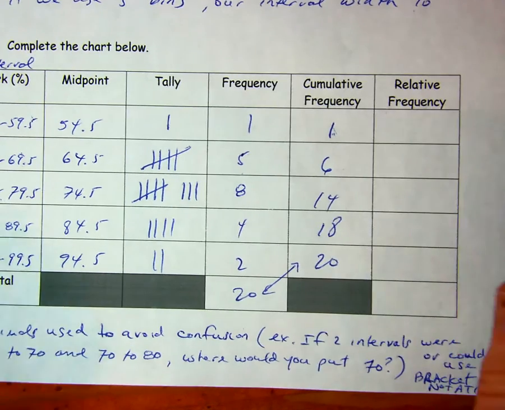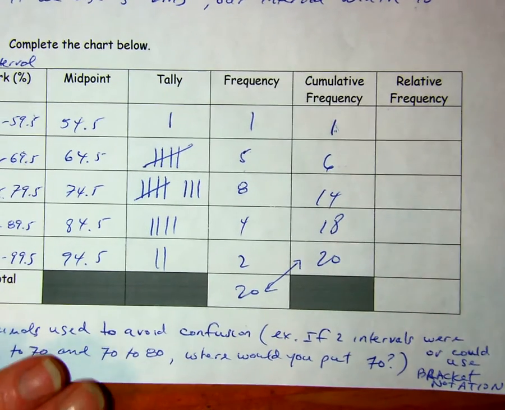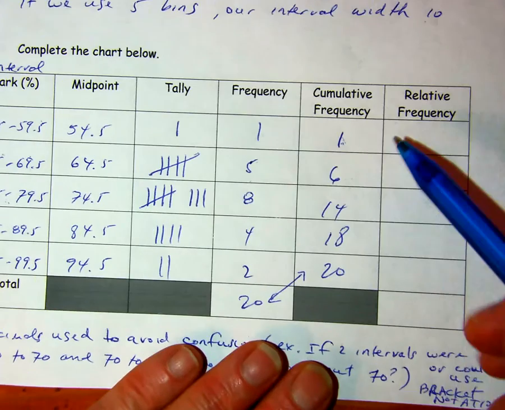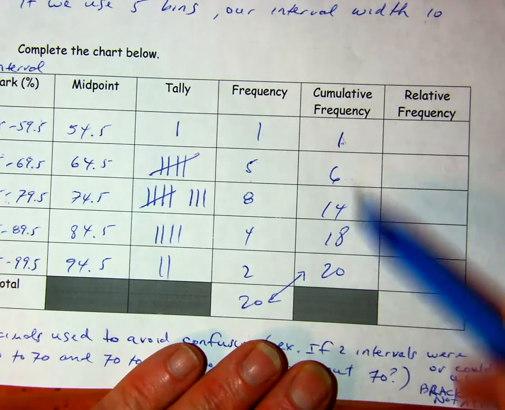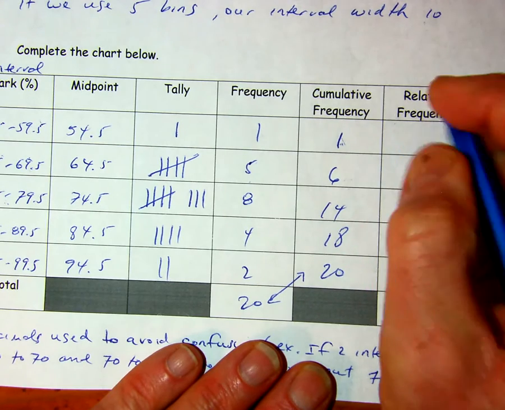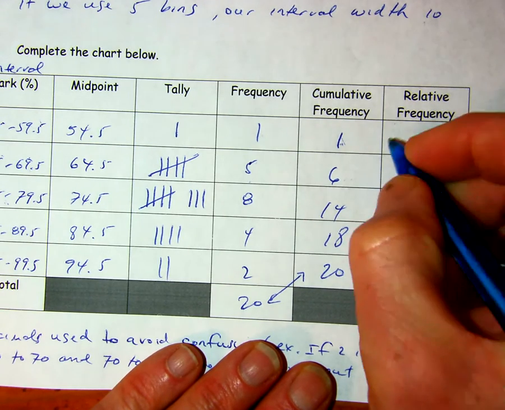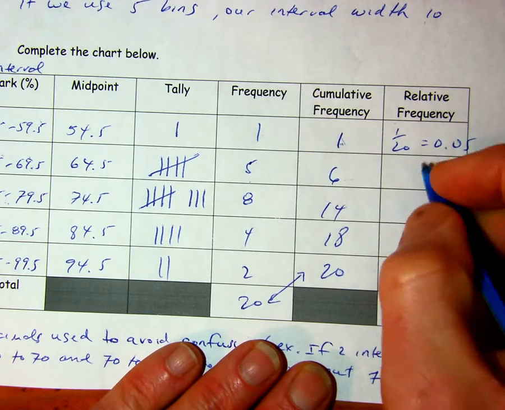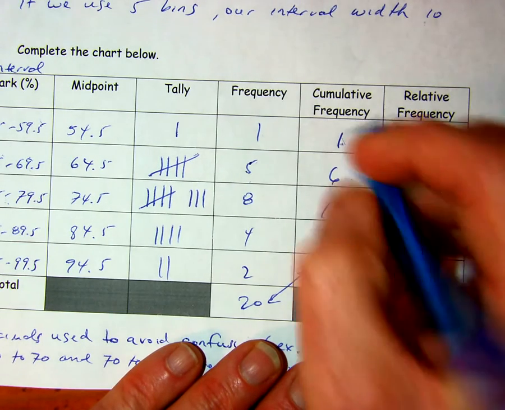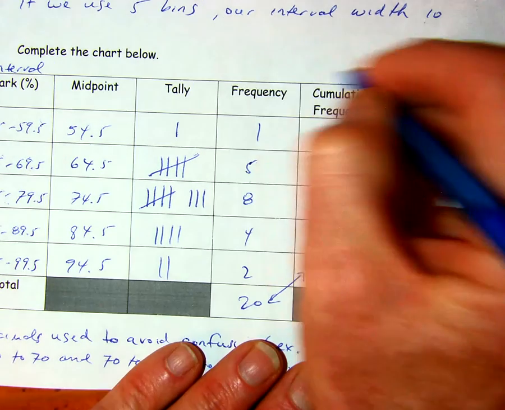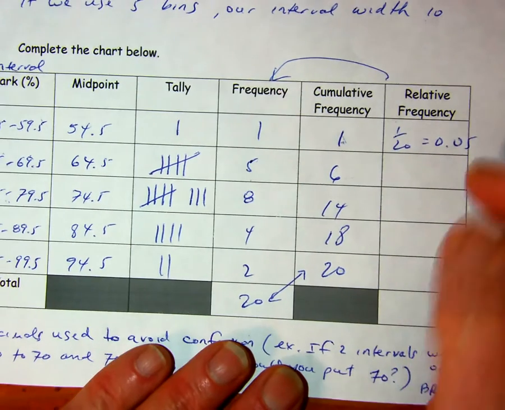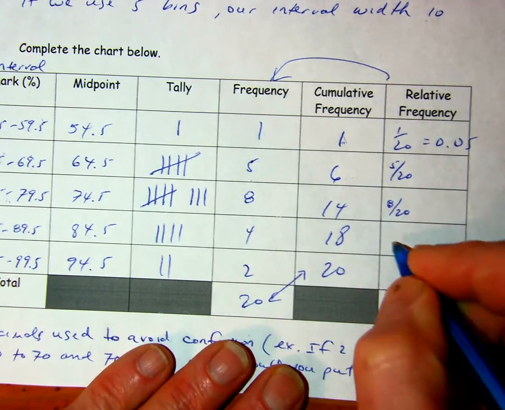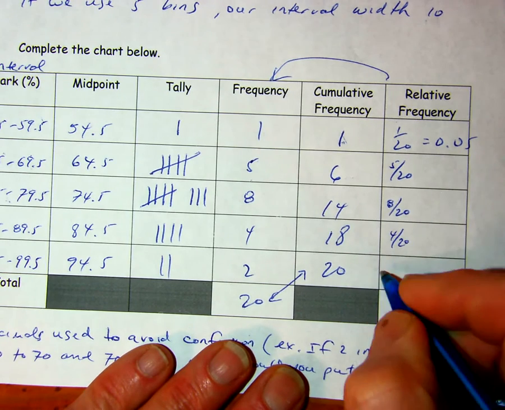How do we get the relative frequency chart? Well, it's just how many are in this category? Just 1 out of 20. So 1 out of 20 is 5%, right? So this is going to be relative frequency. Again, we're not talking about this column, we're talking about this column. So it's 5 out of 20. This is going to be 8 out of 20. This is going to be 4 out of 20. This is going to be 2 out of 20.